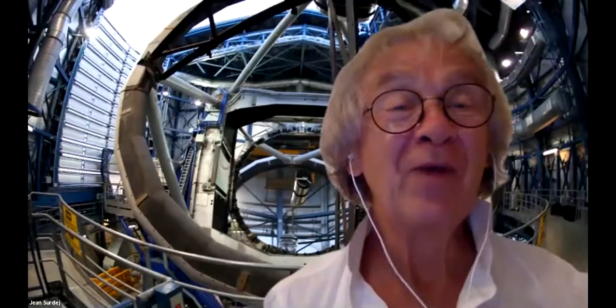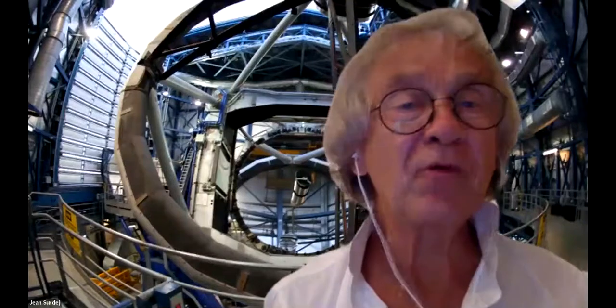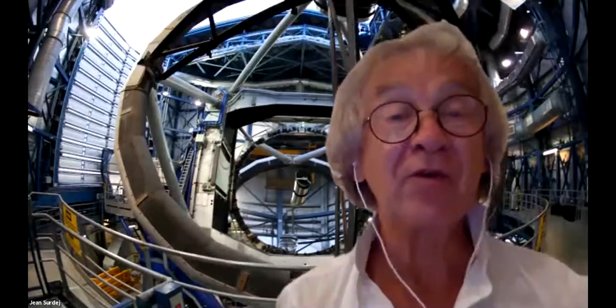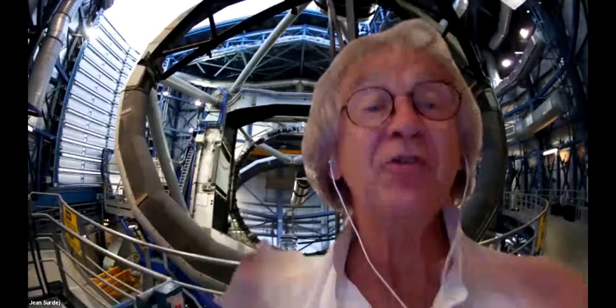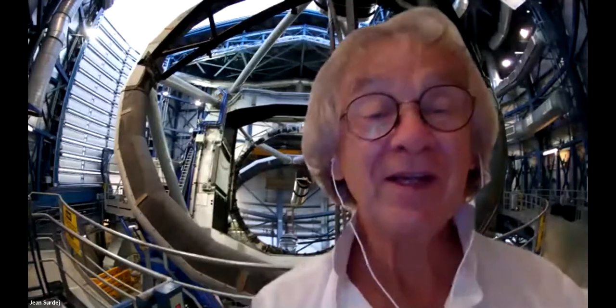I think almost up to 20 mirrors before you get to the focus of the VLTI itself. So next week, probably, the background image will be a photograph of what the VLTI looks like inside the tunnel, the tunnel where the beams are interfering.